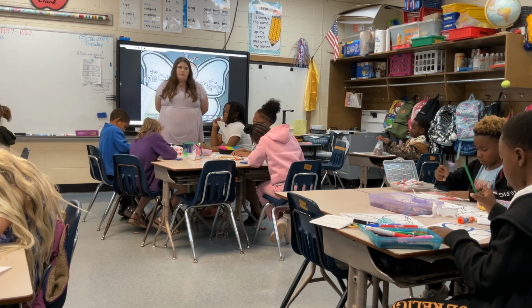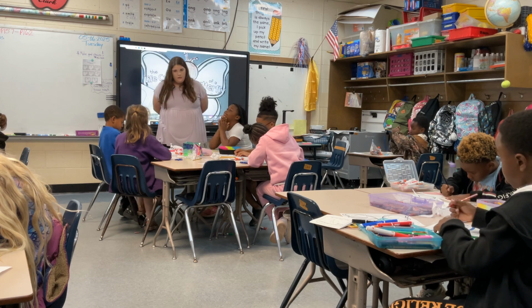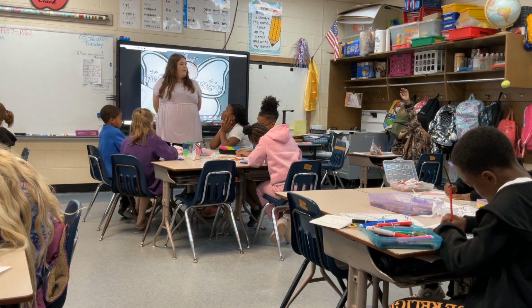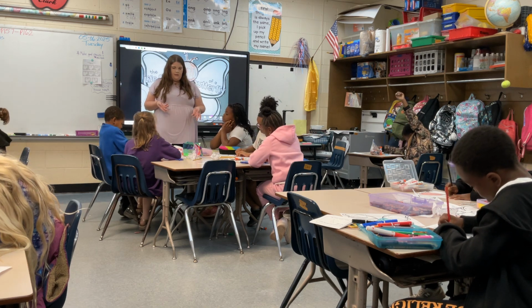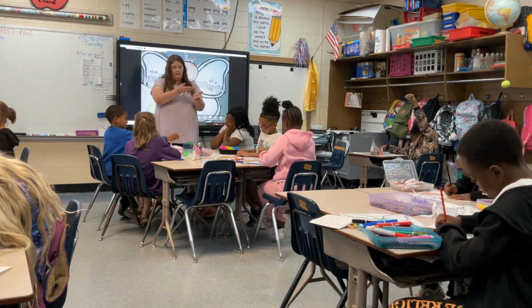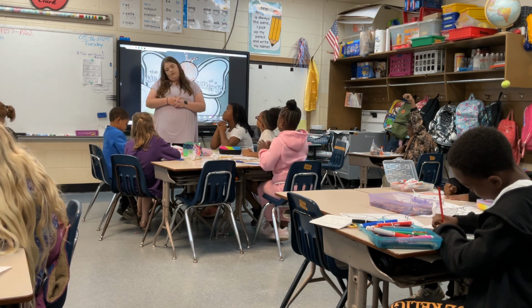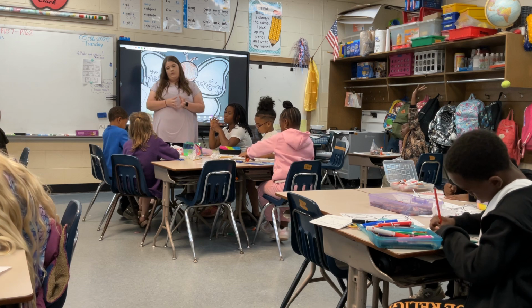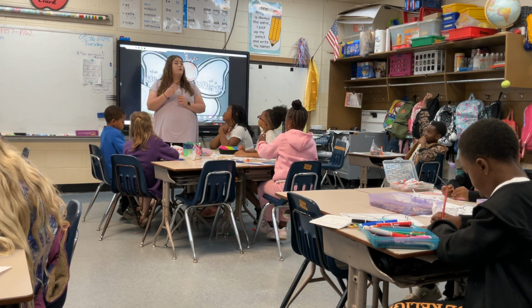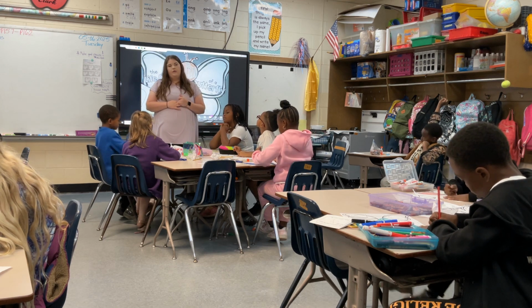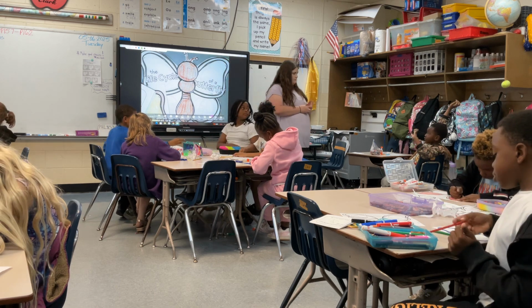Let's see, but what do caterpillars eat? Leaves. So when the egg hatches into a caterpillar, the caterpillar needs to be able to eat, right? To survive. So the egg's laid on the leaf, so when it hatches into a caterpillar, their food's right there. And then they can grow into a what? A chrysalis. And then a butterfly. Yes.